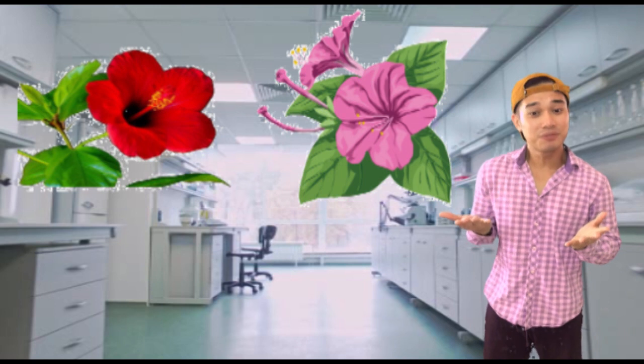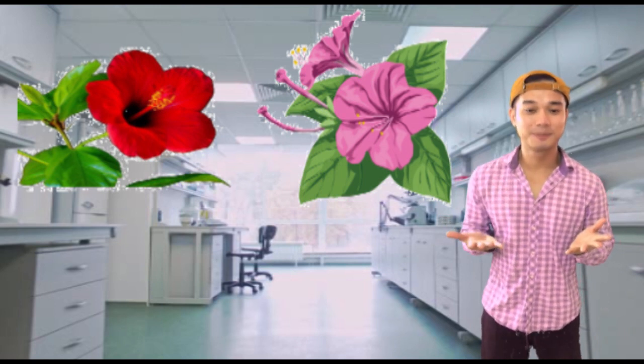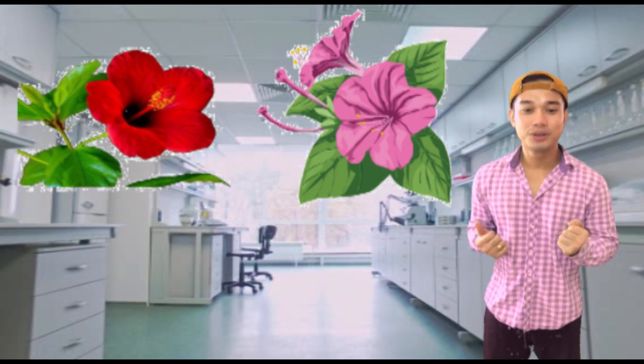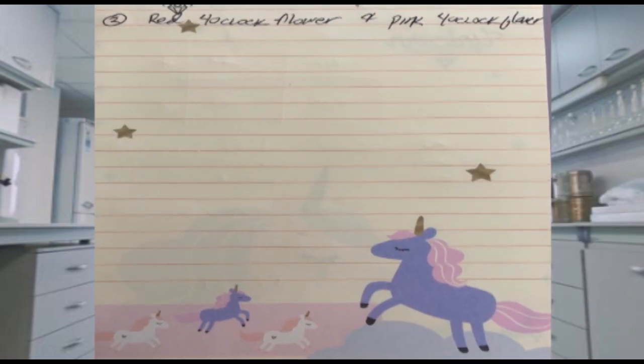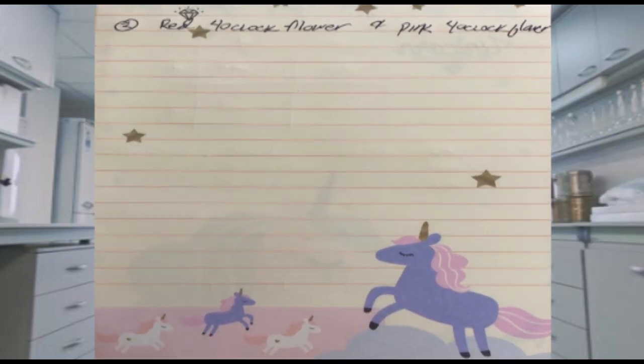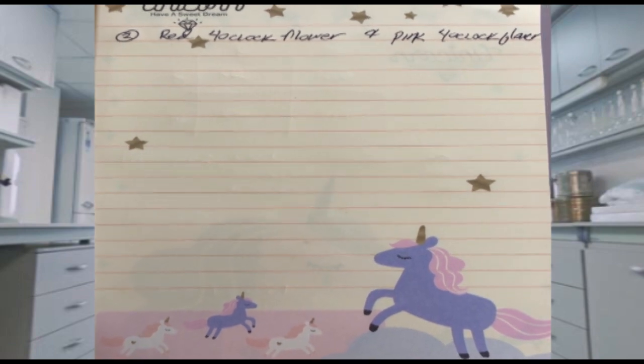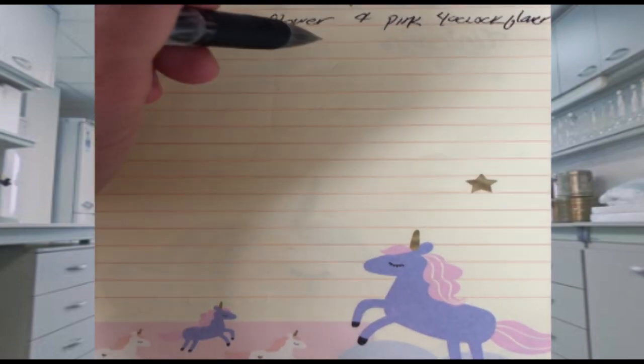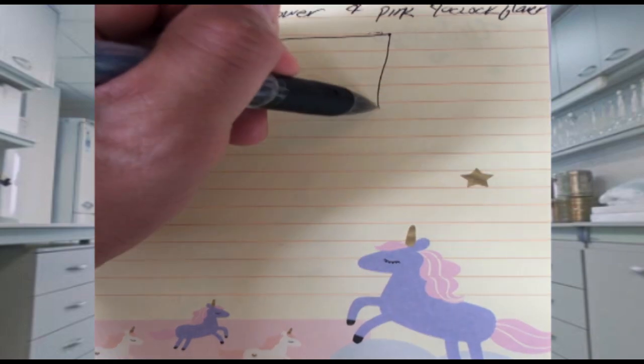Now, another cross was made involving a red flowered 4 o'clock plant and a pink flowered 4 o'clock plant. So, using the Punnett square again, show the possible outcome. So the second situation involves one red 4 o'clock flower and one pink 4 o'clock flower. So we will draw another Punnett square.